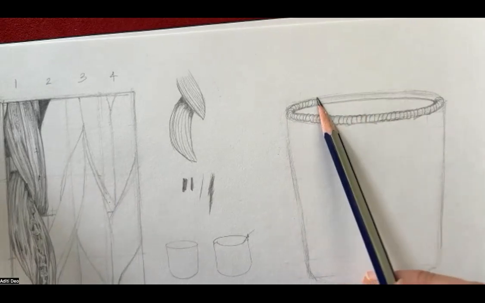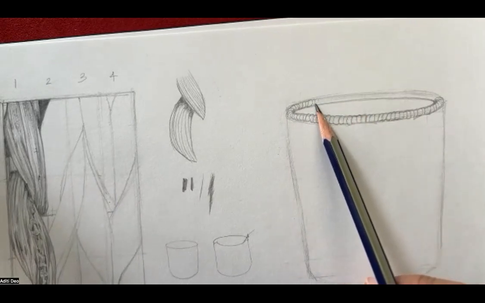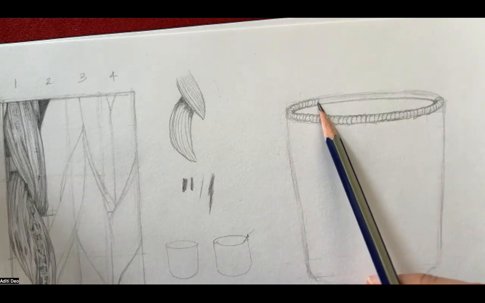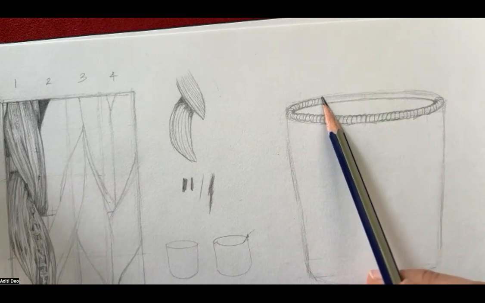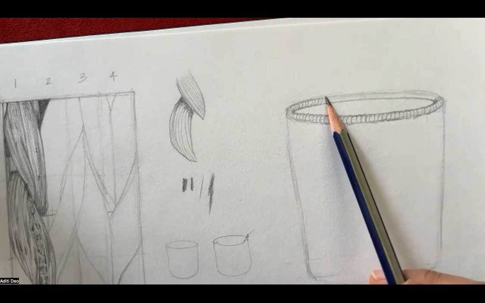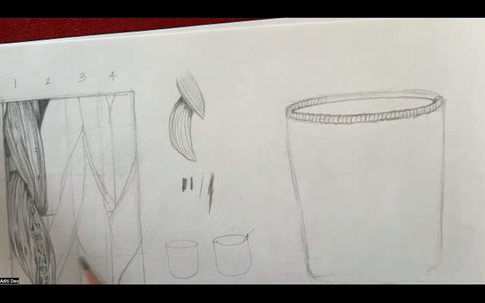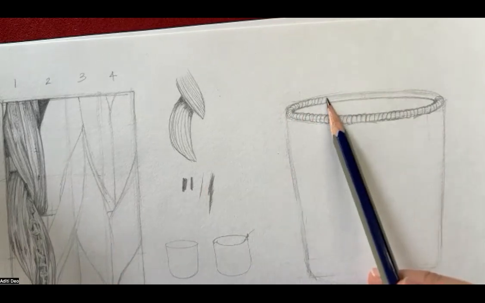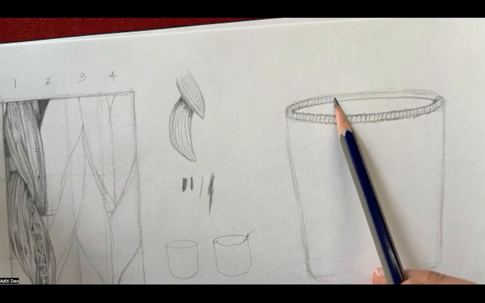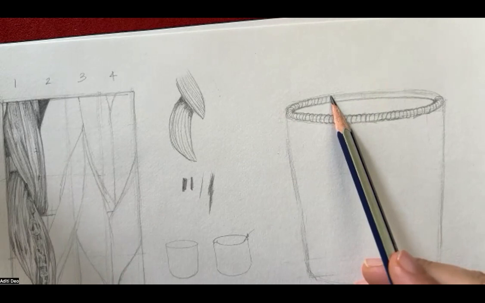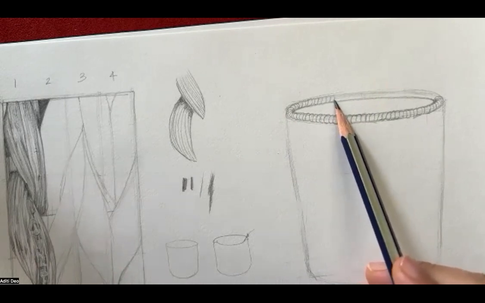Now, if you want to do a very nitpicky detail, you will notice that this texture in the back is out of focus. So making an out of focus illustration is just making multiple lines and very light lines.